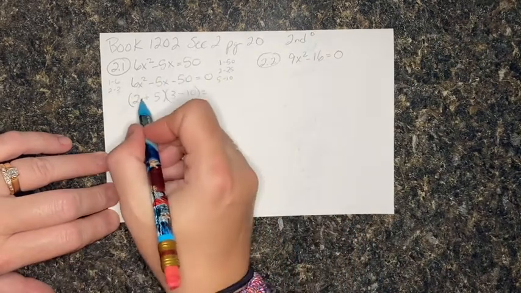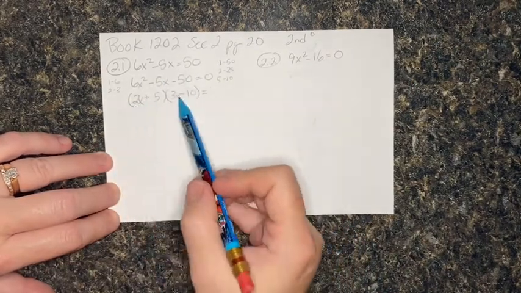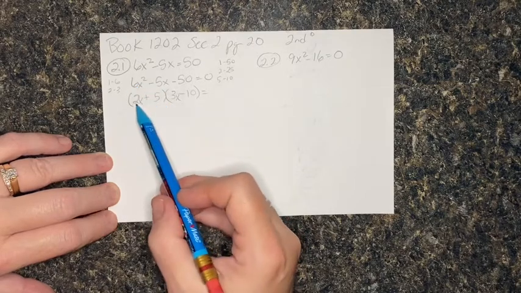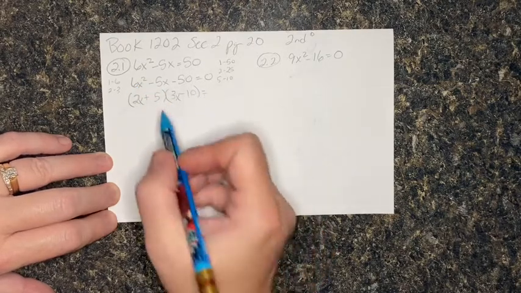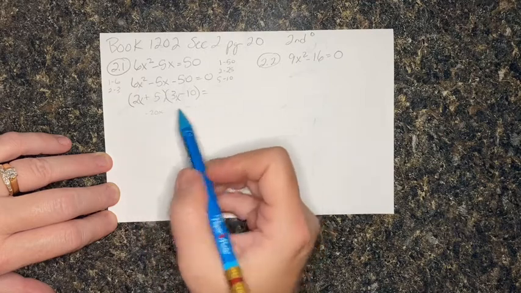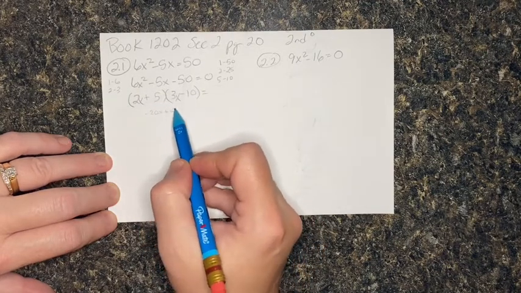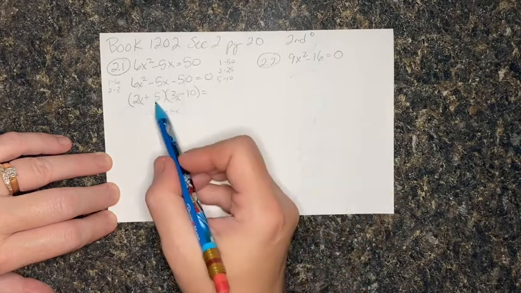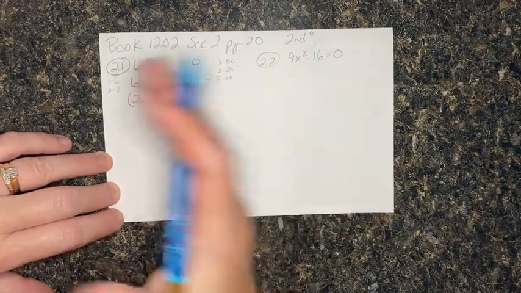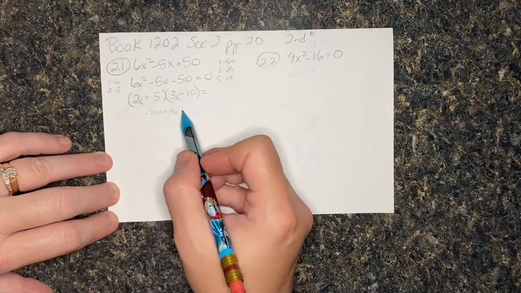2x times 3x is my 6x squared, right? 2x times a -10 is a -20x. 5 times 3x is a +15x. And then 5 times a -10 is -50. Right off the bat, we got it on the first try, right?